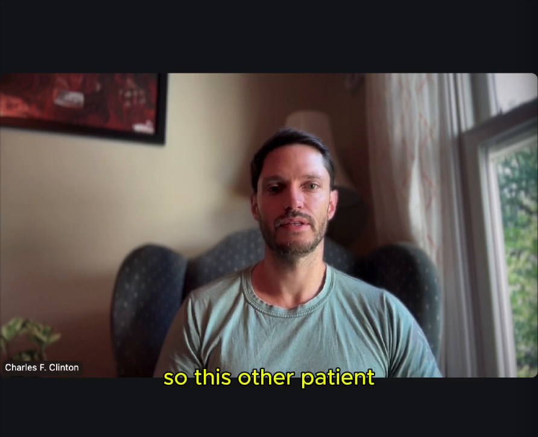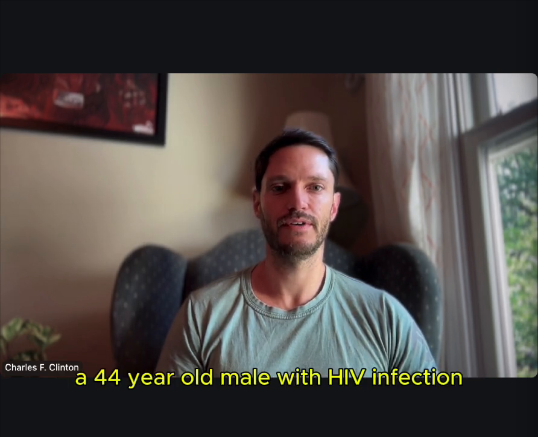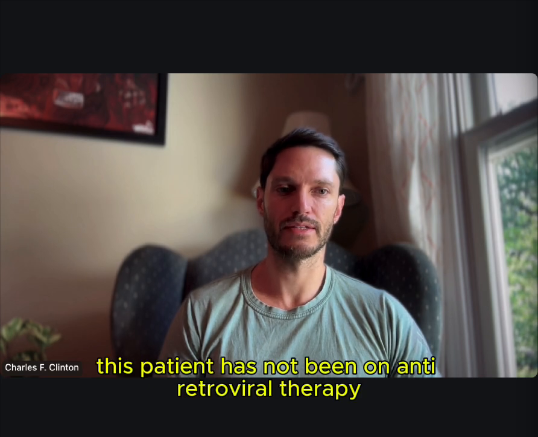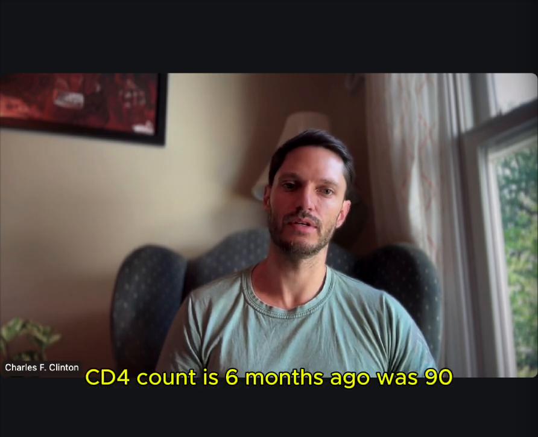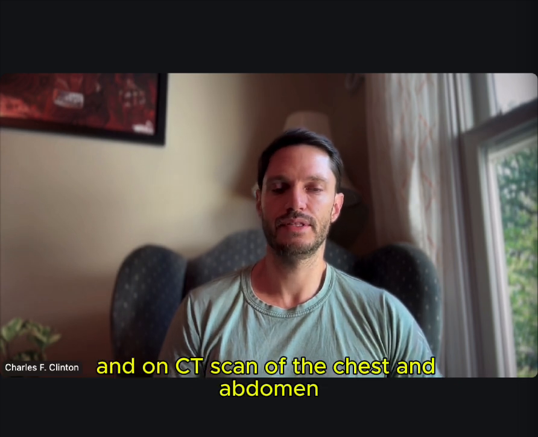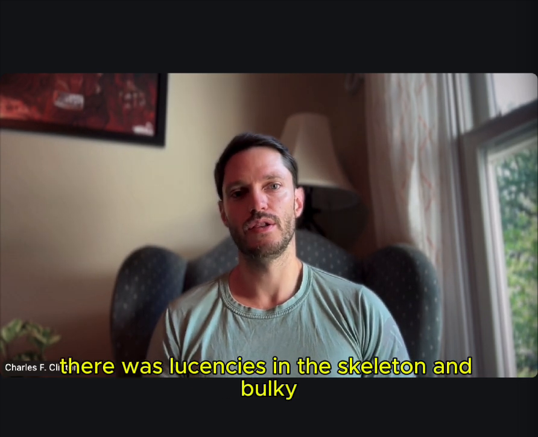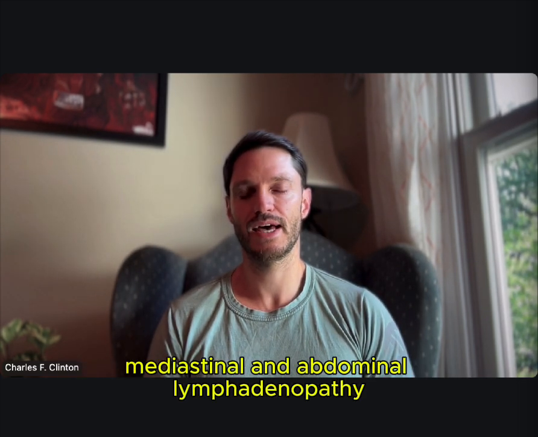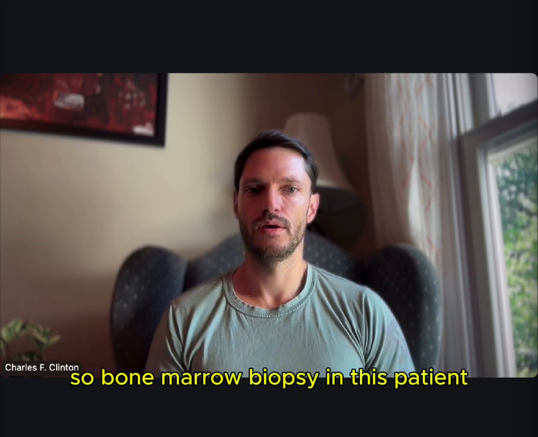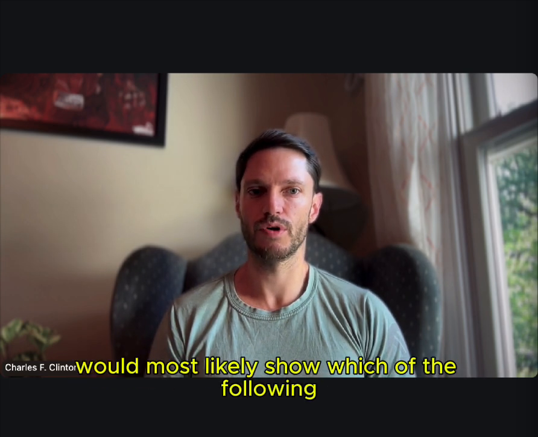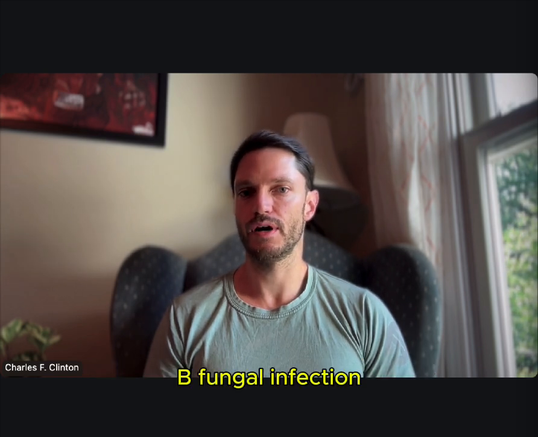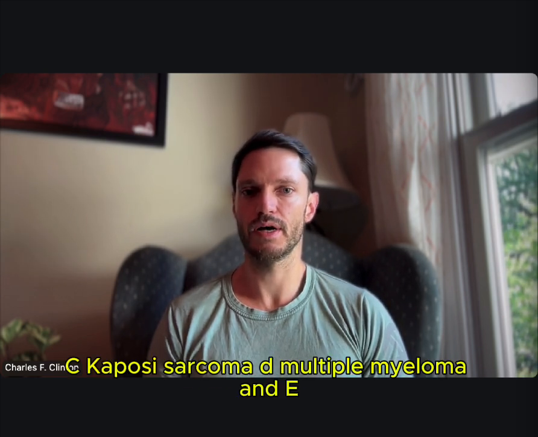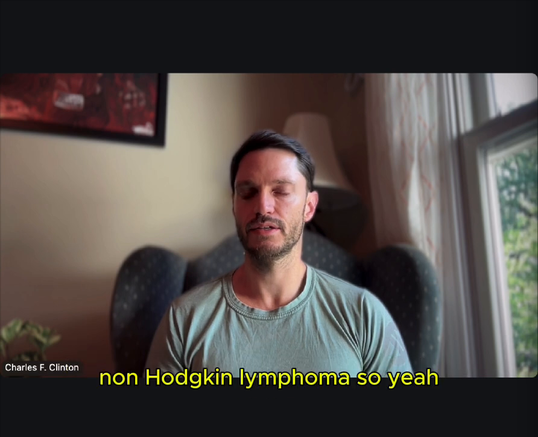So this other patient is a 44-year-old male with HIV infection. This patient has not been on antiretroviral therapy because the patient is non-adherent. CD4 count 6 months ago was 90. And on CT scan of the chest and abdomen, there were lucencies in the skeleton and bulky mediastinal and abdominal lymphadenopathy. So bone marrow biopsy in this patient would most likely show which of the following. Option A, chronic lymphocytic leukemia, B, fungal infection, C, Kaposi sarcoma, D, multiple myeloma, and E, non-Hodgkin lymphoma.